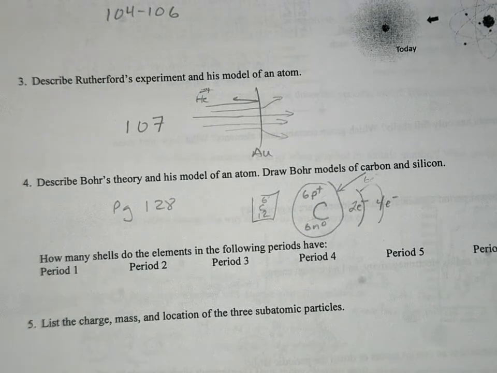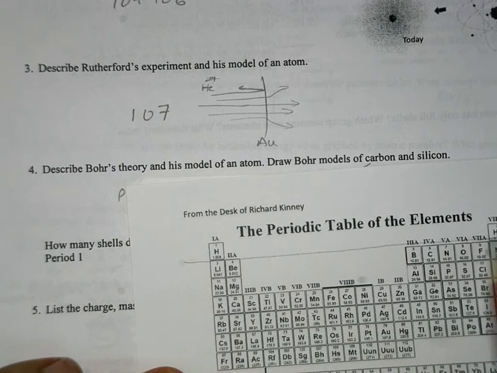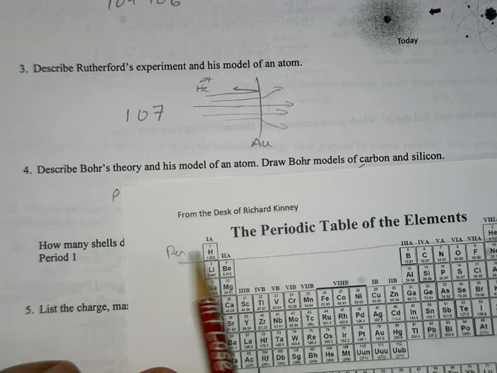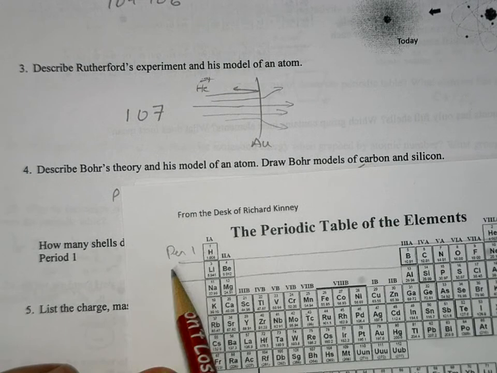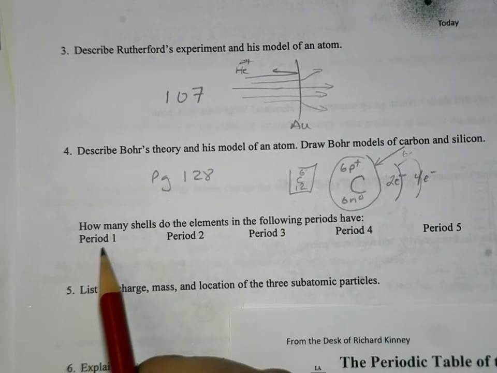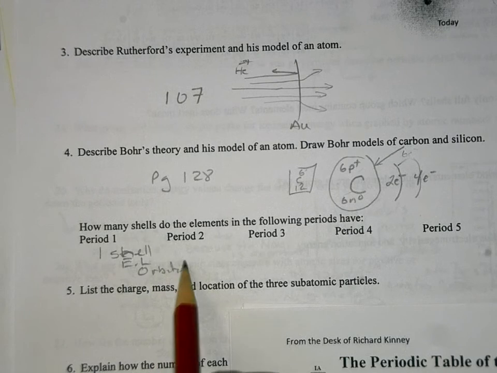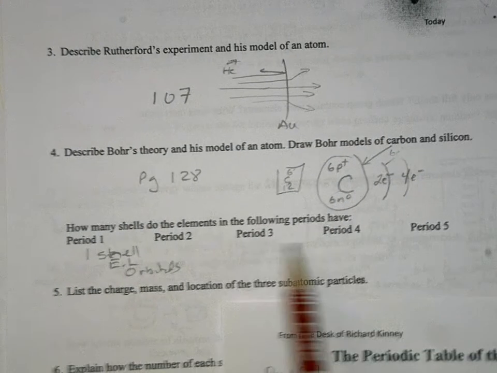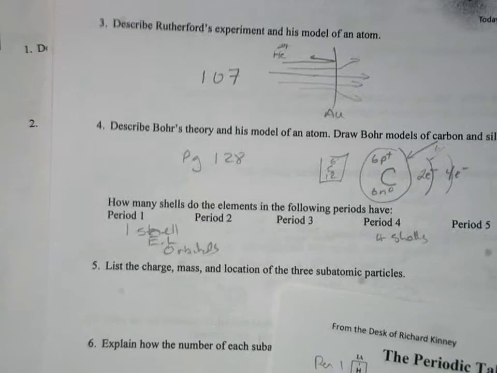How many shells do the elements in the following periods have? Whatever period you're in, okay, here's period 1. These atoms have 1 shell. If you're in period 2, all those atoms have 2 shells. So it just goes by. I'm not going to fill these in. If you're in period 1, you have 1 shell, or if you like, energy level, as they might be called, or orbitals. Whatever period you're in, that's how many shells you have. Okay, you can fill in the rest. I'm not going to take time.